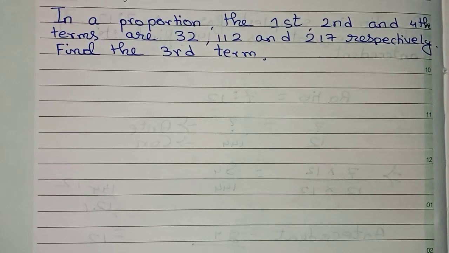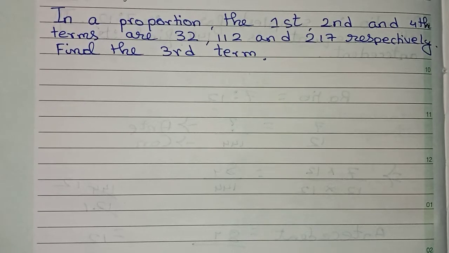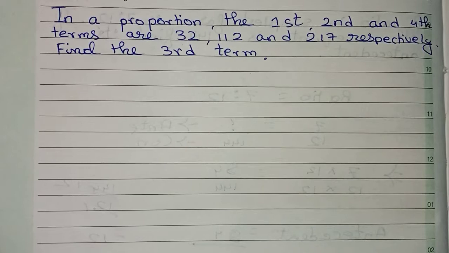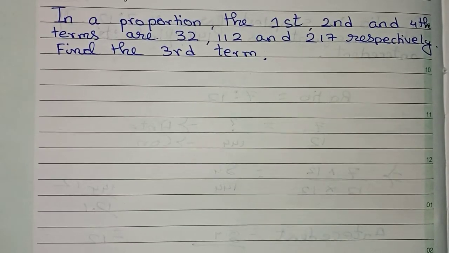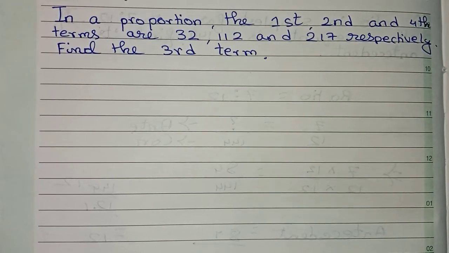In this video, we are going to learn how to find out a term of a proportion when the remaining terms are given. For this, we will take two examples. First example: in a proportion, the first, second and fourth terms are 32, 112 and 217 respectively. Find the third term.